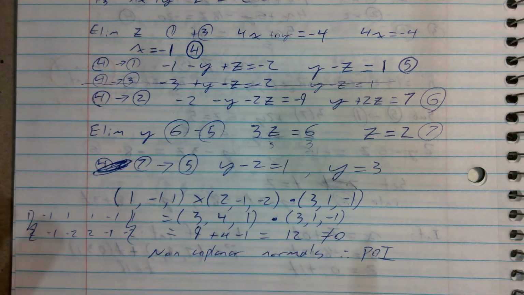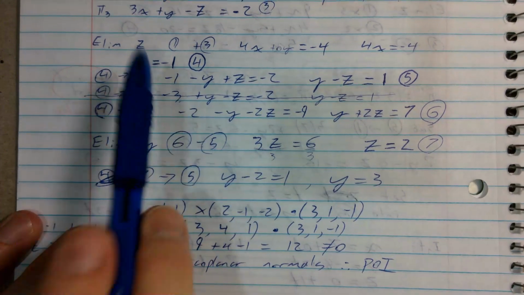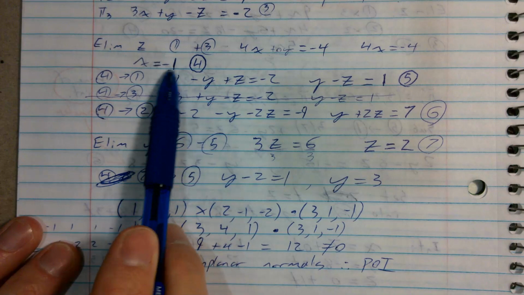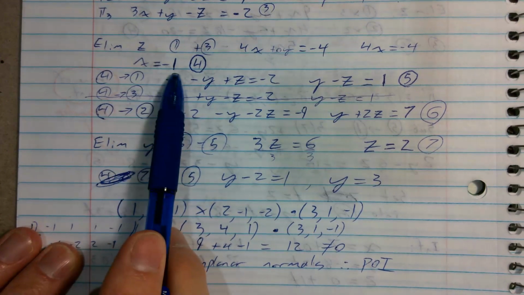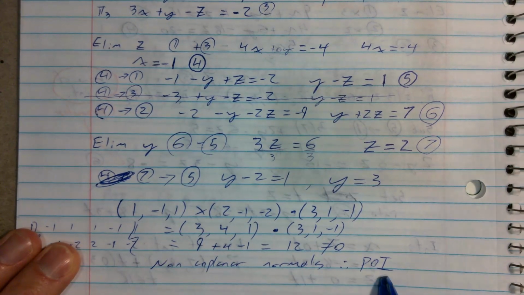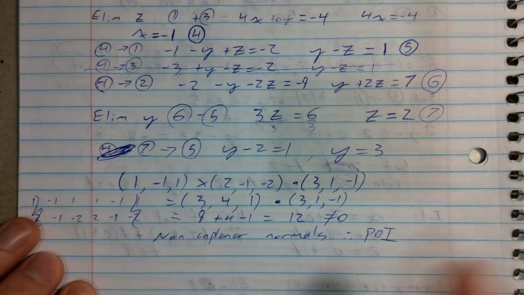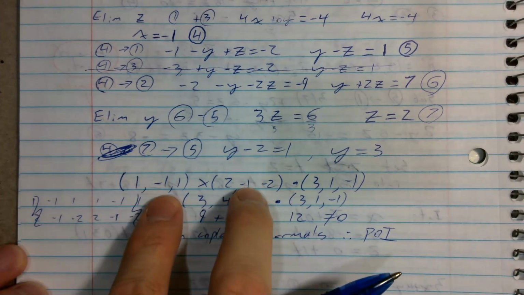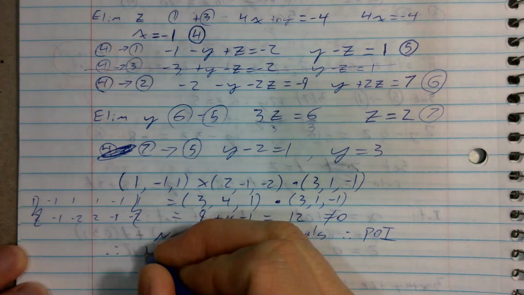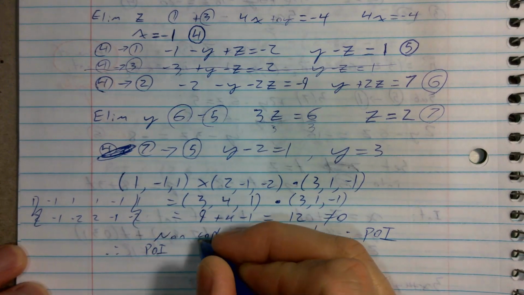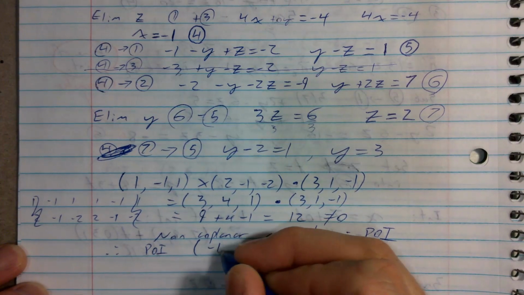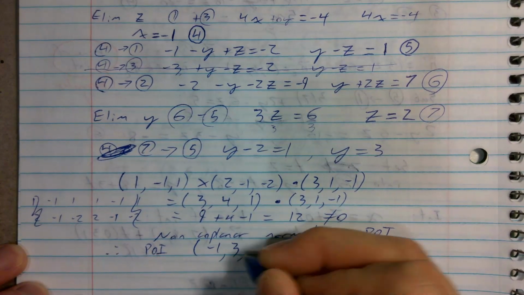Would you feel much more comfortable with this conclusion, saying, oh, I just happened to quickly find the x value of the point of intersection, and I knew there was a point of intersection because I had done my analysis? I think it might be worth it. We've been practicing crossing for a while now. So the point of intersection of these 3 planes is negative 1, comma, 3, comma, 2.